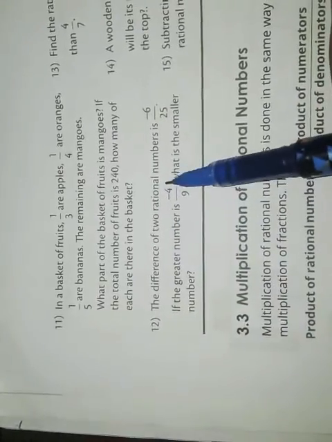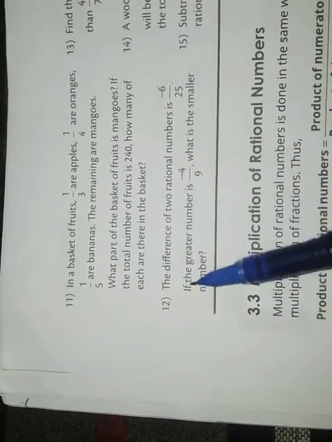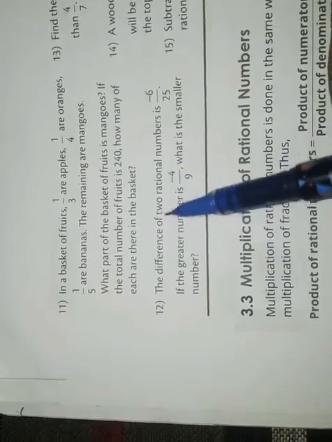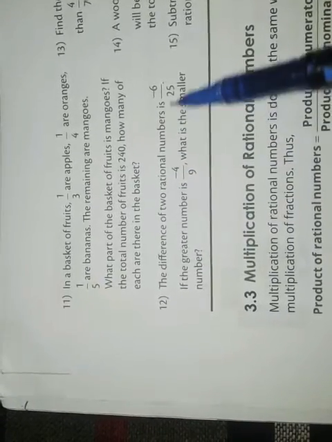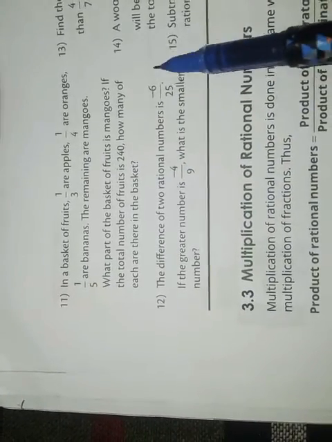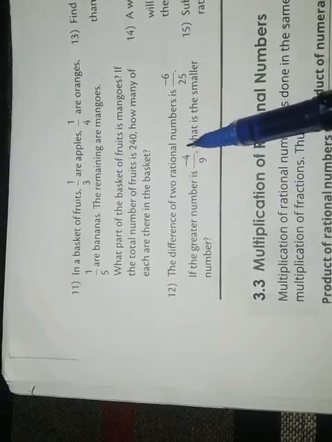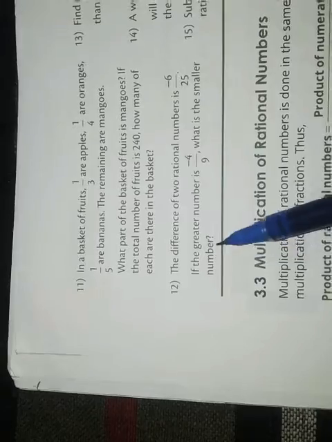Now the last question that I discuss with you is question number 12. First of all, read the question and understand it. The difference of two rational numbers is minus 6 by 25. If the greater number is minus 4 by 9, what is the smaller number? The difference of two rational numbers is given to us, and among the two numbers, the greater number is given to us. What is the smaller number?